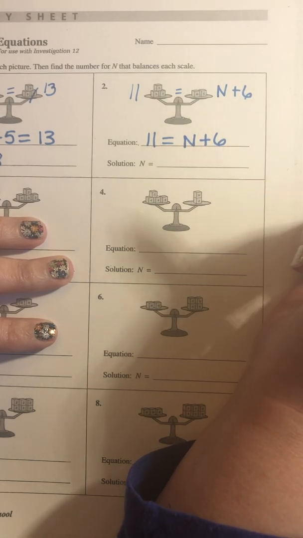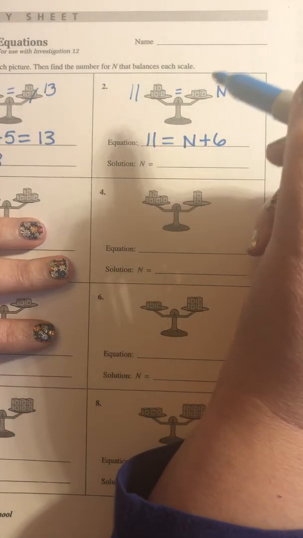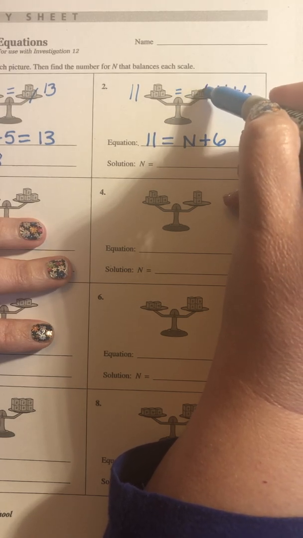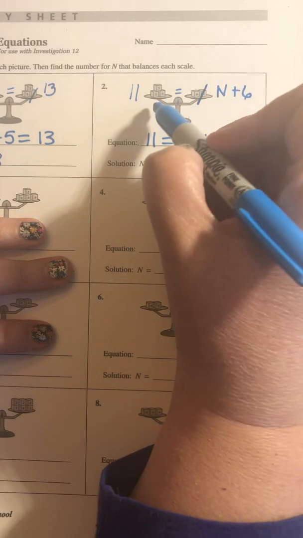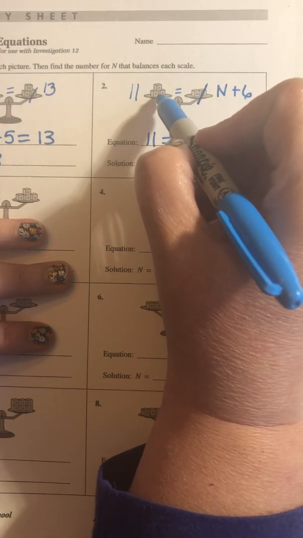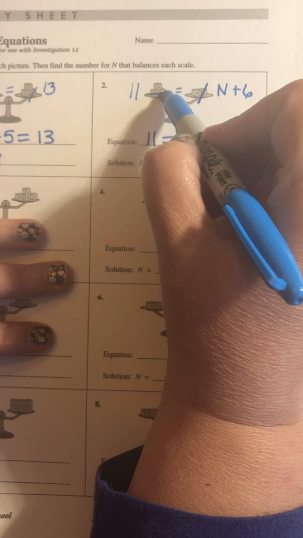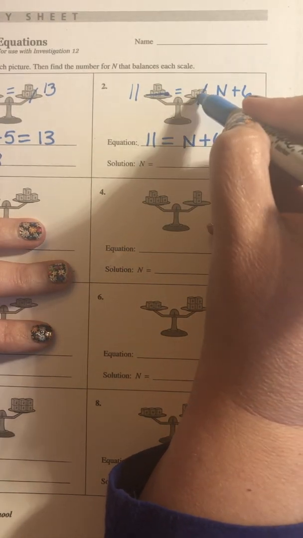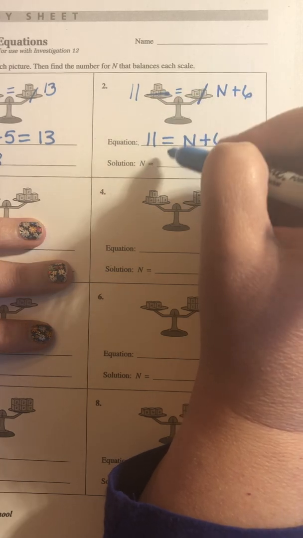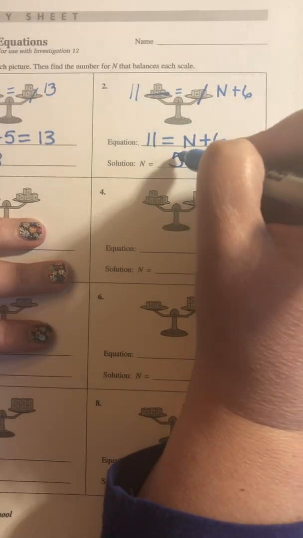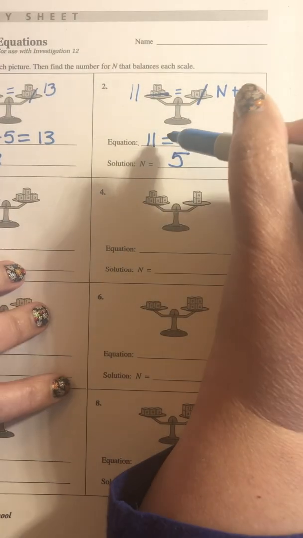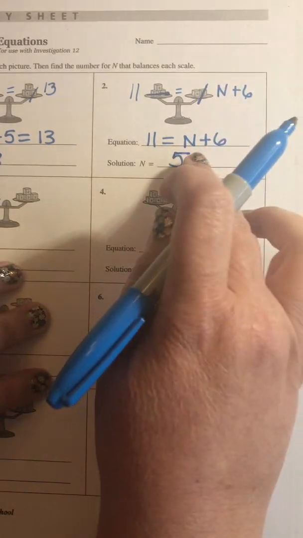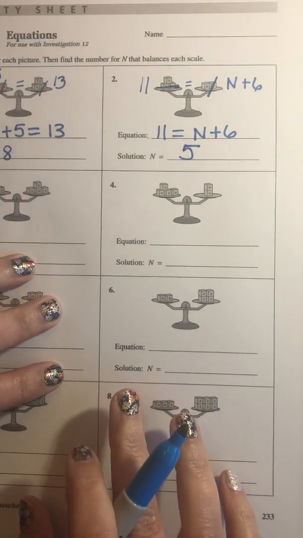Okay? So I can take away something to give me my answer. I can take away this 6 here, and if I take away 6 here, I have to take away 6 from over here, so I'm going to mark out the 3 plus 3 block, which equals 6, and then what would be left would be n equals 5. Or you can know that subtraction is the opposite of addition and work it that way if that's faster for you.